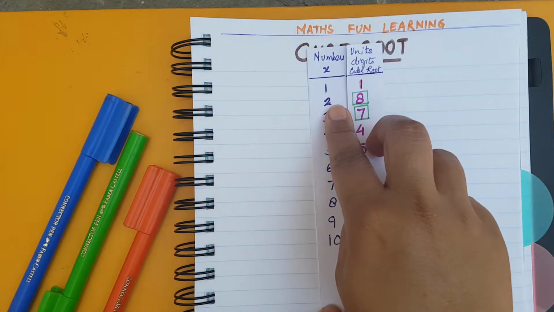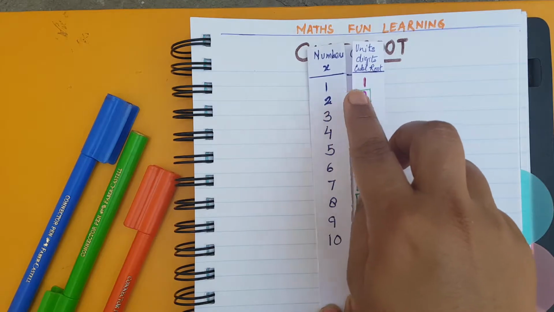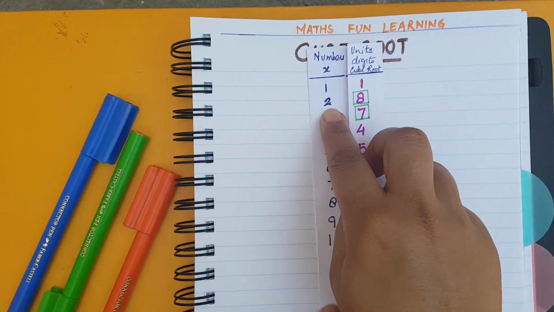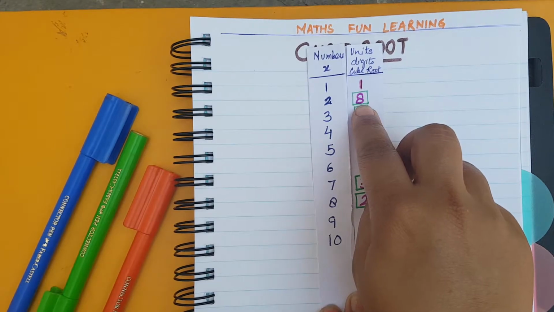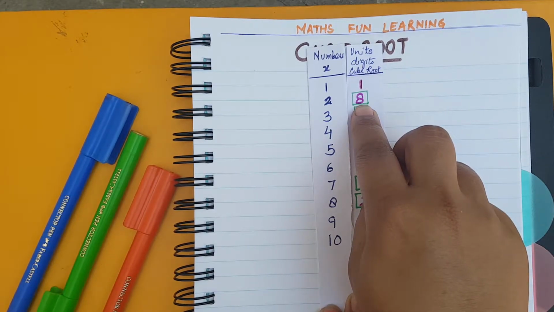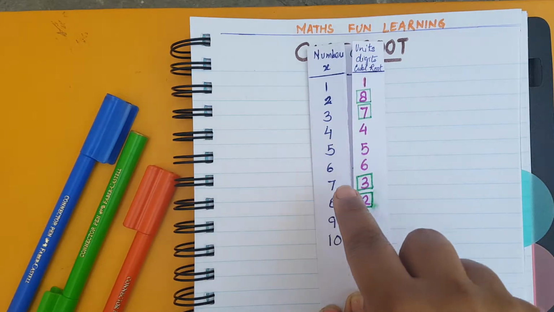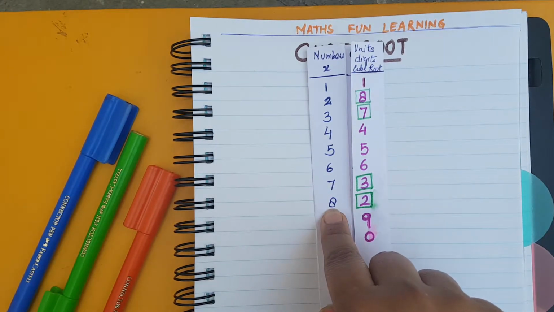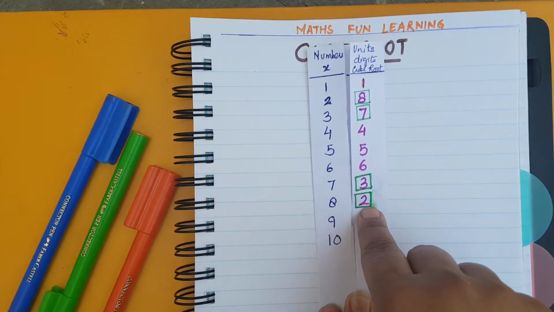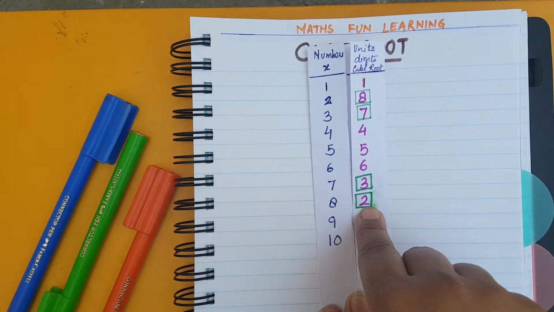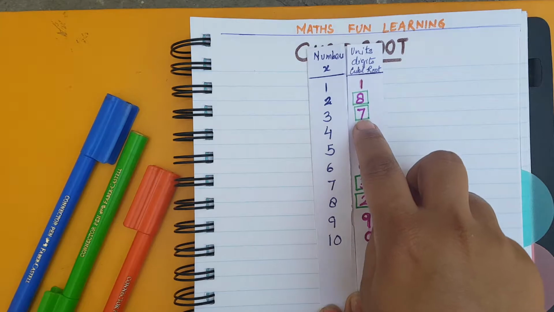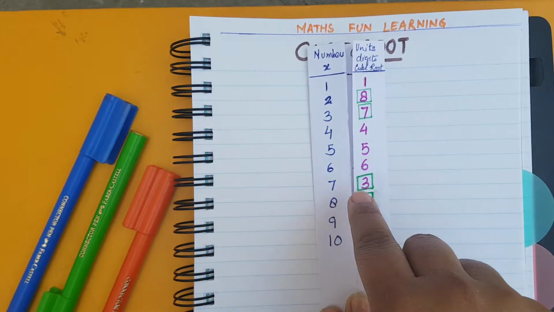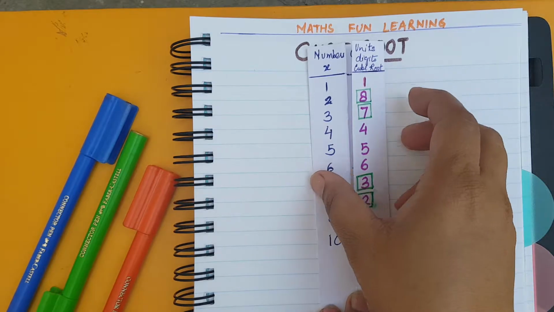But some of the digits don't have the same digit on the ones place. Like if your number has 2 on the ones place and you write the cube of 2, you can see 8 is the ones place digit. Same with 8: if you write the cube of 8, the ones place has a 2. Same with 7 and 3. 3 has a 7 on the ones place, and 7 has a 3 on the ones place. So this is a magic wand.